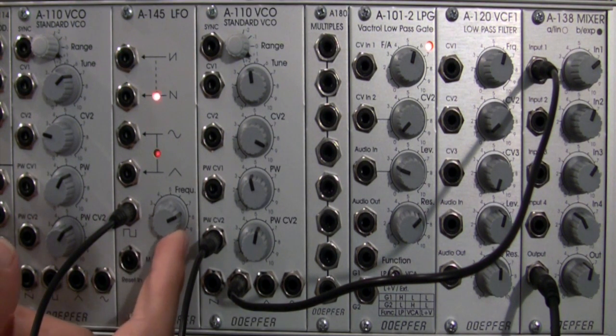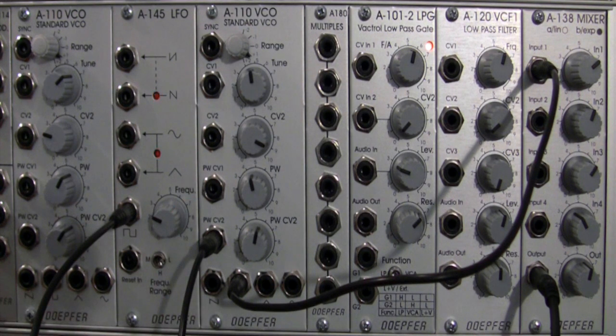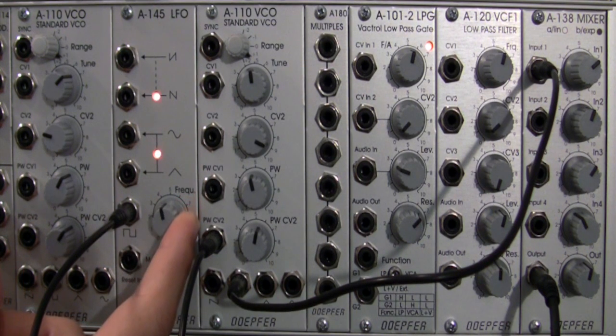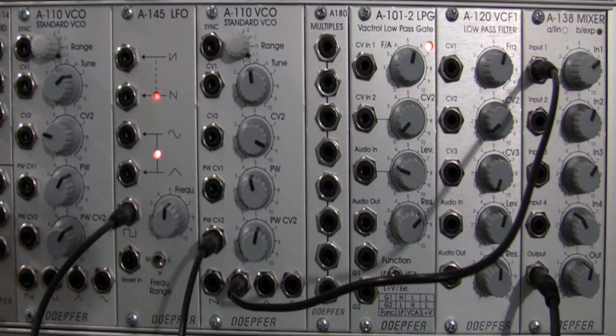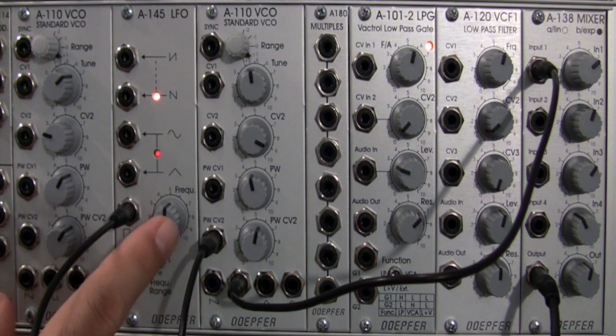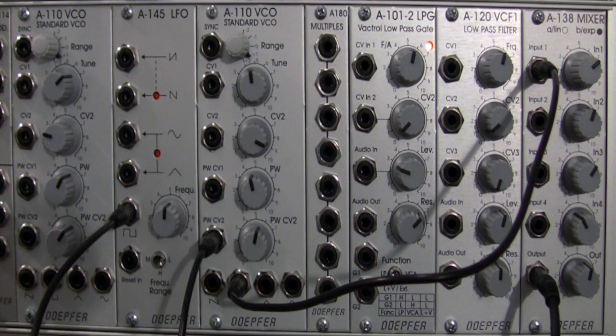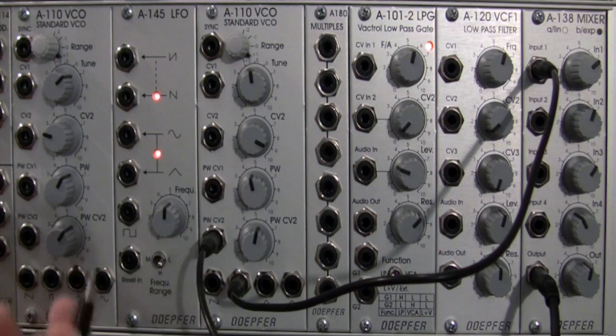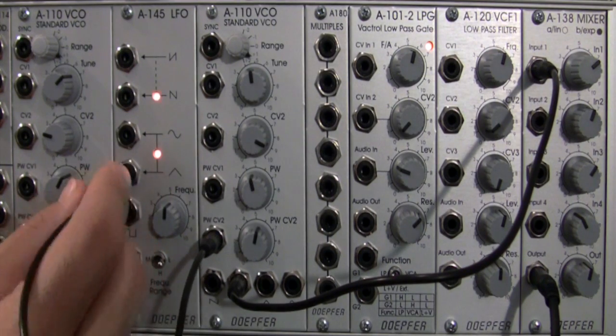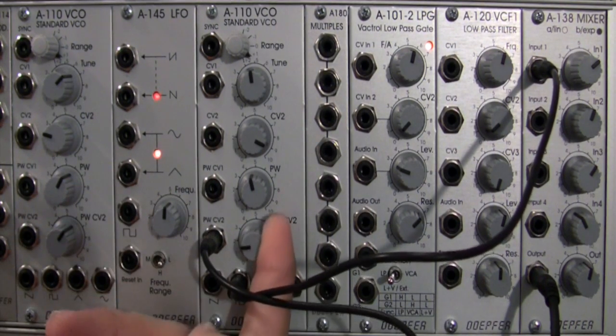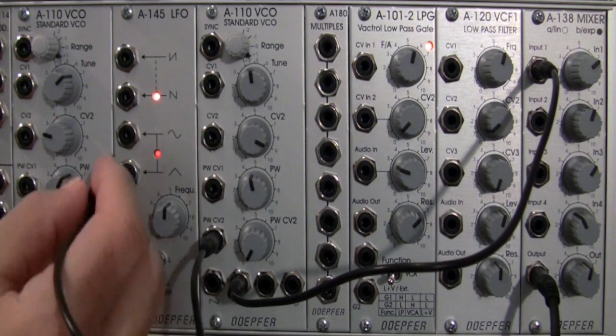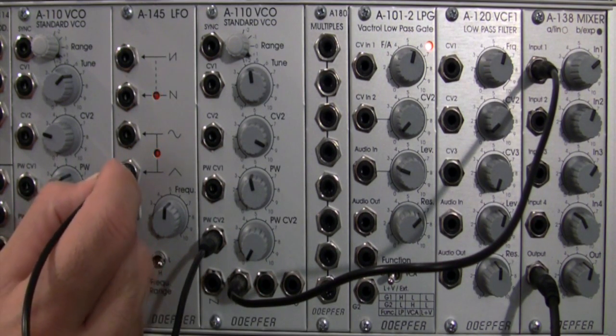Okay, let's bring the frequency down a little bit and hear what that sounds like. Frequency about the midpoint. Okay, I think we got the idea. Let's go to the triangle wave now, and we'll patch it into CV1. Let me bring my CV2 level down, and patching into triangle wave.